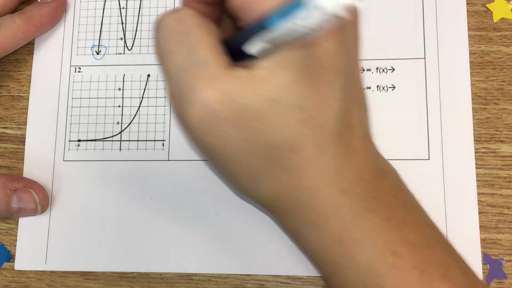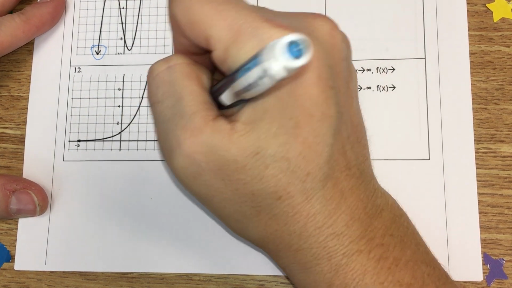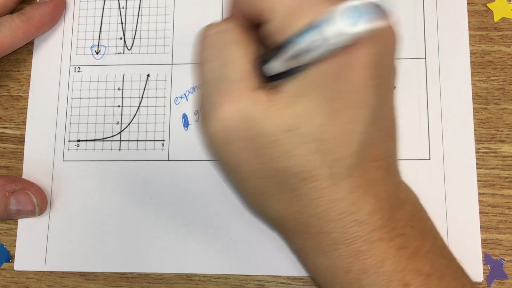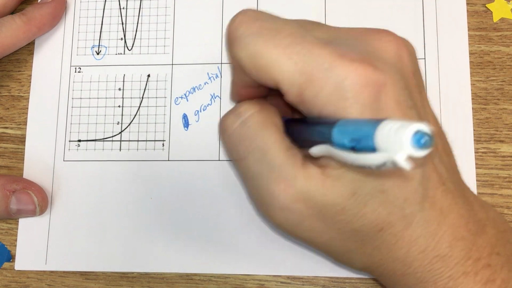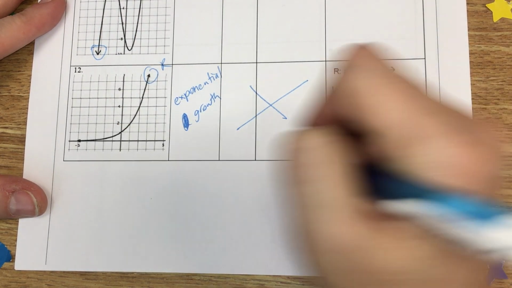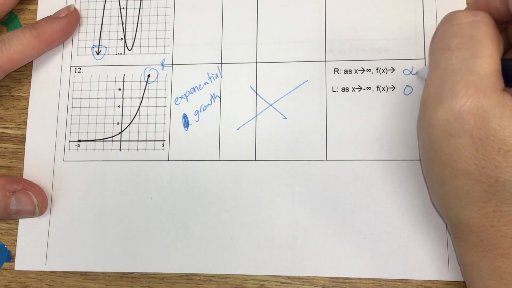Number 12, we have another exponential function, but now we have an exponential, still growth. So this is not applicable. On the right, I see the function goes up, and on the left, I see it's approaching its asymptote at 0.